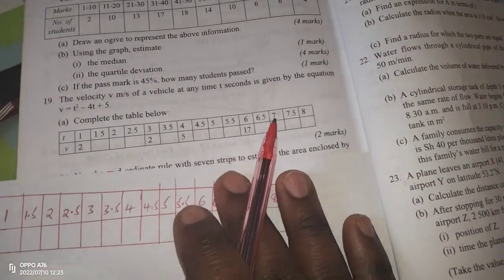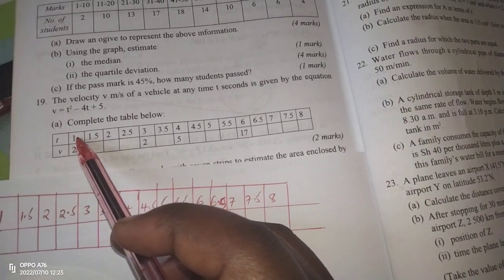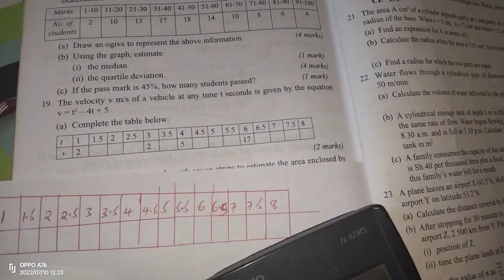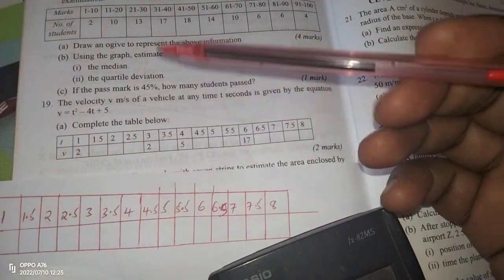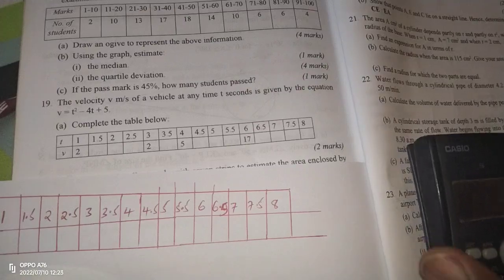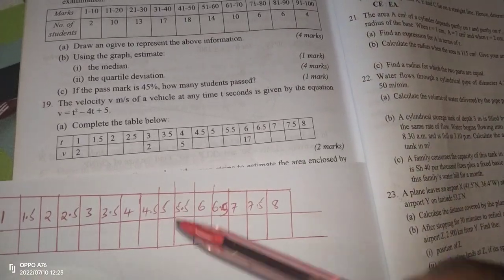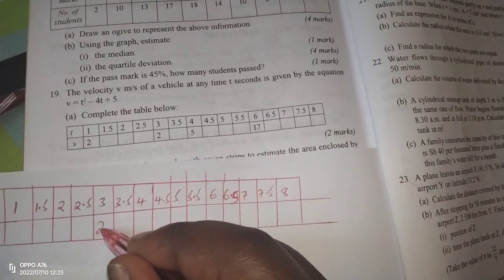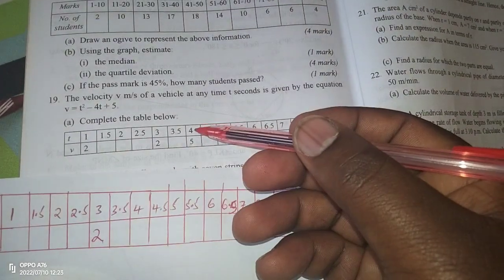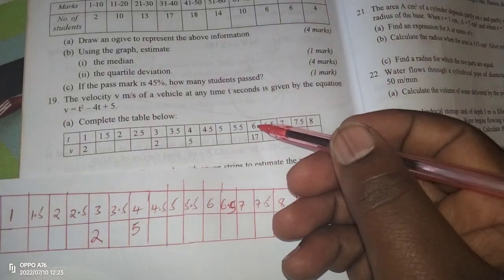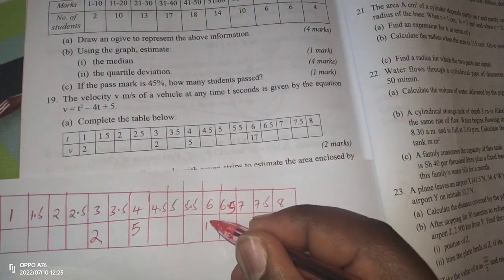When the value of time is 1 second, the velocity is 2 meters per second. Therefore, we can use the equation to fill the missing gaps. I can see the value of velocity at t equals 3 is given as 2. At 4, it is 5. At 6, it is 17.